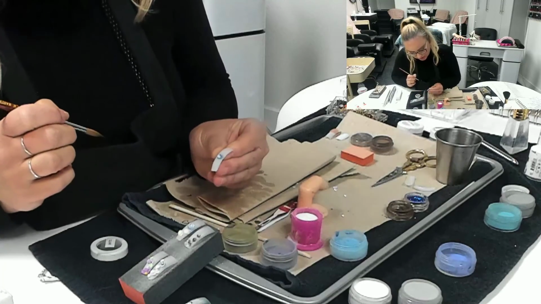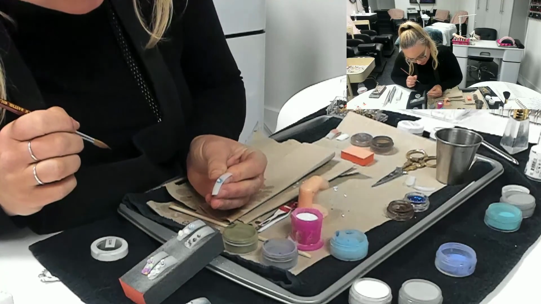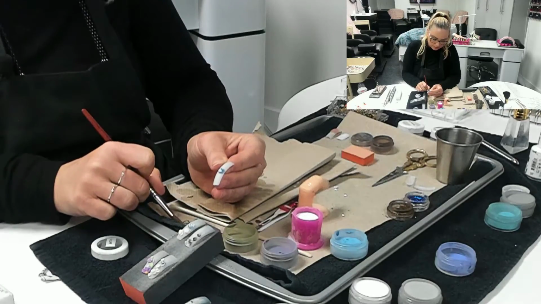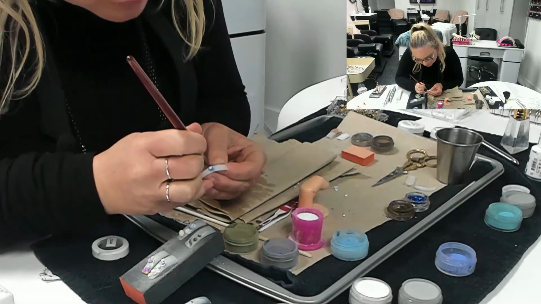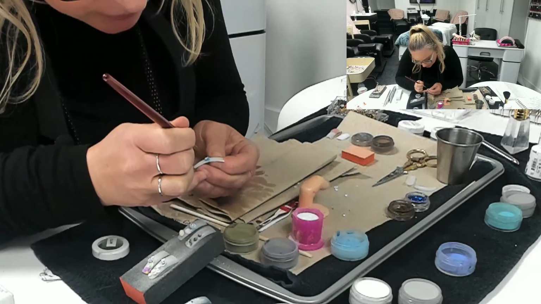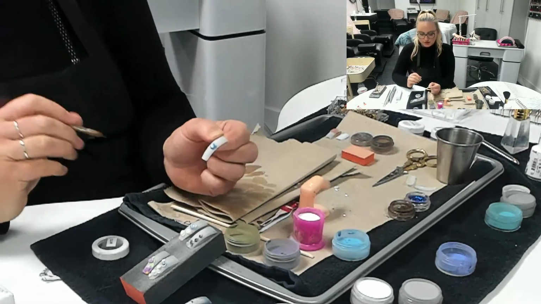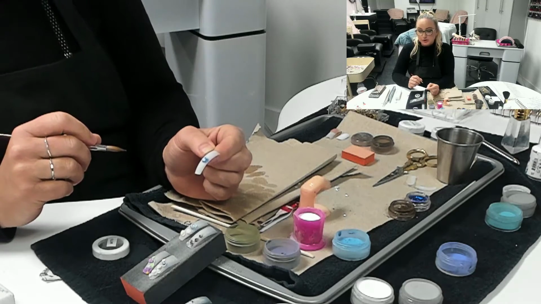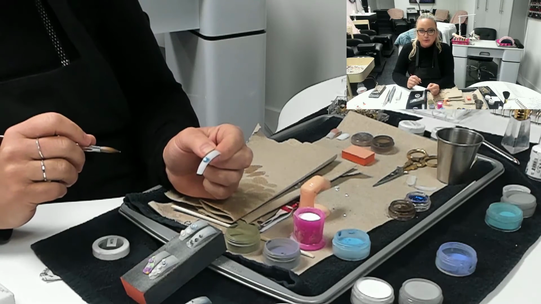Okay, so you see we've got that in there. Perfect. Okay, so that is a super easy way to do an amazing looking rose.